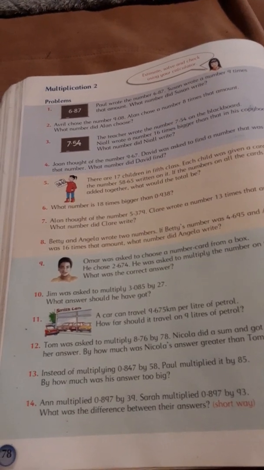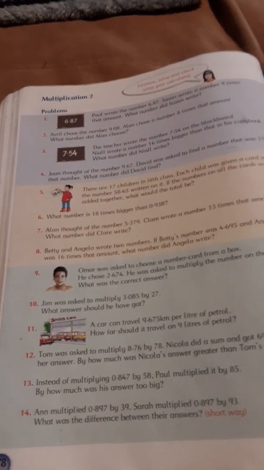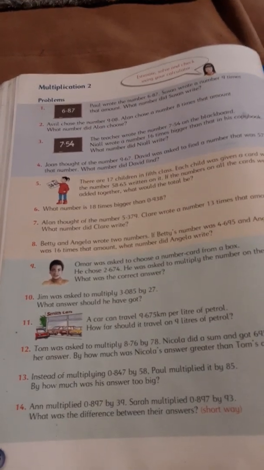Okay, now after this we're looking at question number 13. Instead of multiplying 0.847 by 58, Paul multiplied it by 85. By how much was his answer too big? So the way that you calculate this answer is that you have to multiply 2 times.